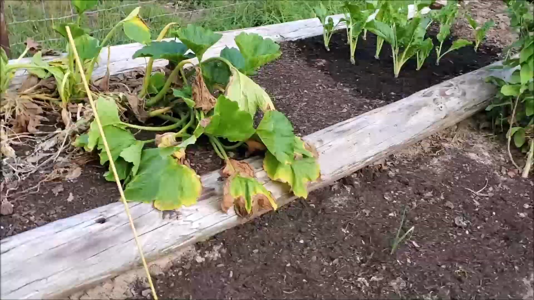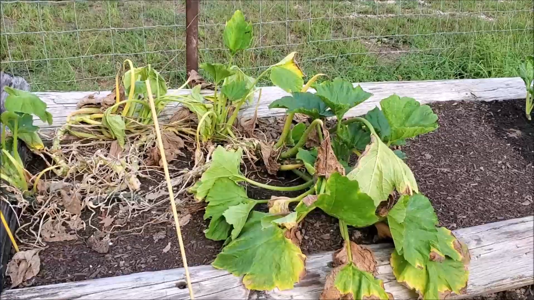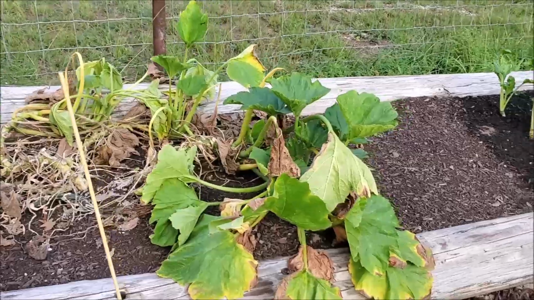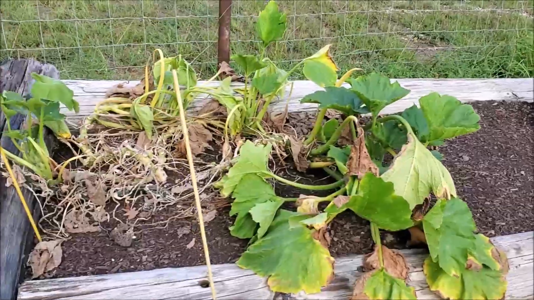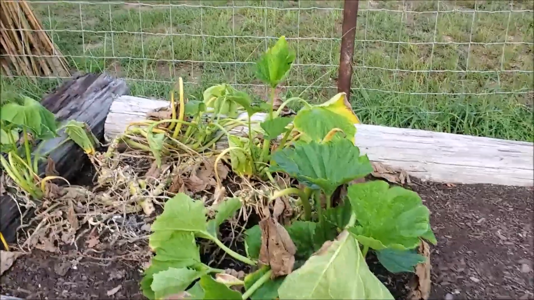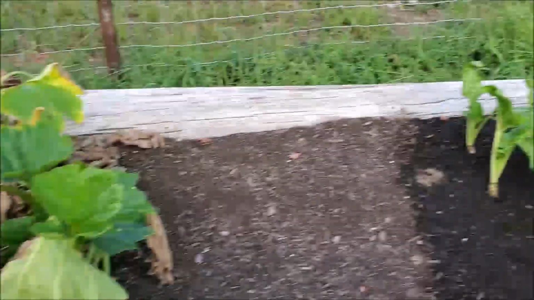Now over here, of course, you can tell these are summer squash. This was a second planting of it. And these are basically gone. These really didn't do too good because of where they were at, for one. But we did get quite a few squash off them before they died out.